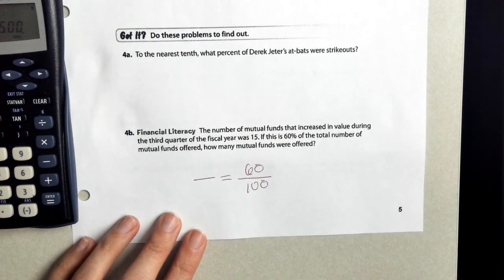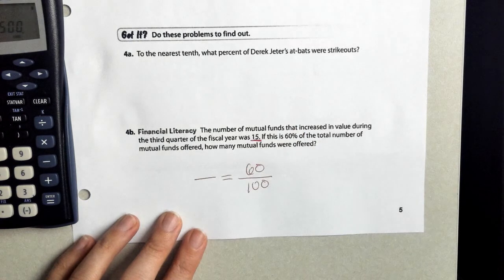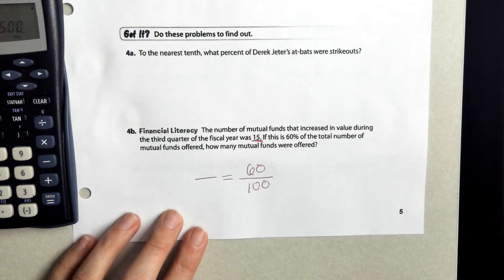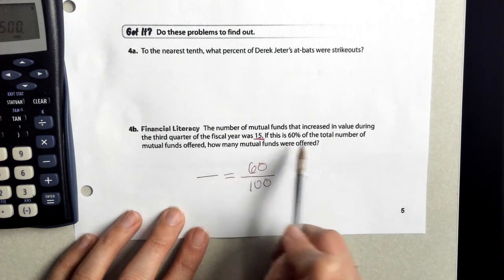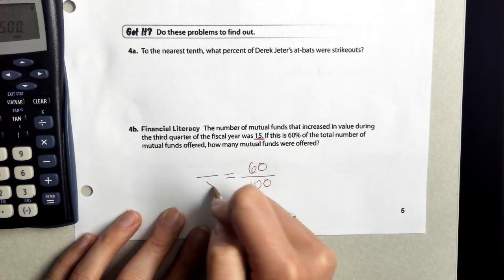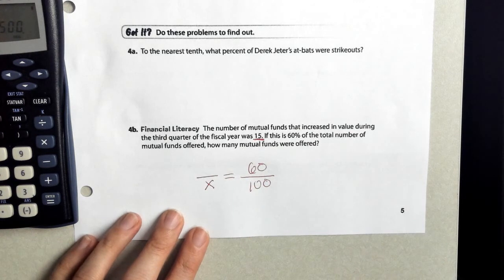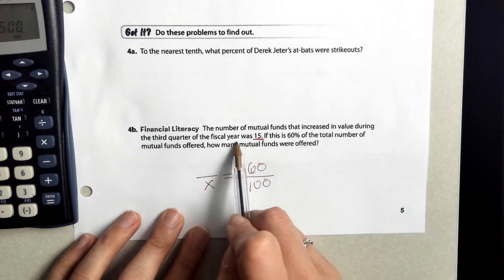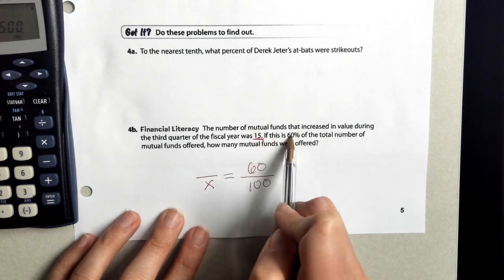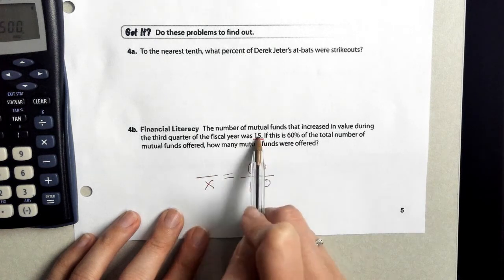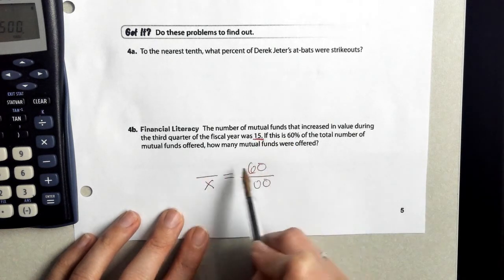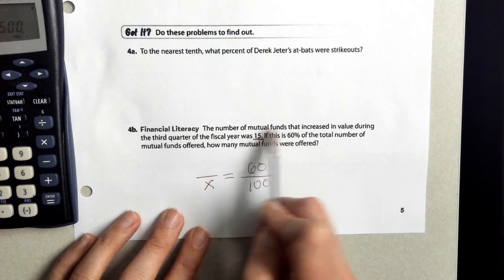On the other side, the key here is deciding what that 15 is. Is that a part, or is that the whole thing? Is this a portion, or are we talking about the total here? Since the question said how many mutual funds were offered, they're asking for the total amount there. We also know that 15 is the part because it's talking about 15, and then it says if this is 60%. Okay? So that percent, we're saying 15 is that, so they have to be on the top together. So it's only a portion of the whole thing.